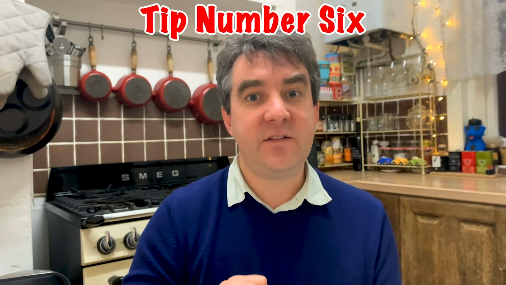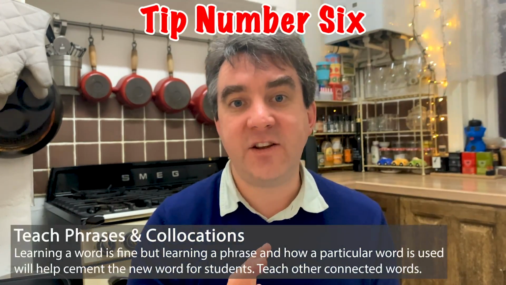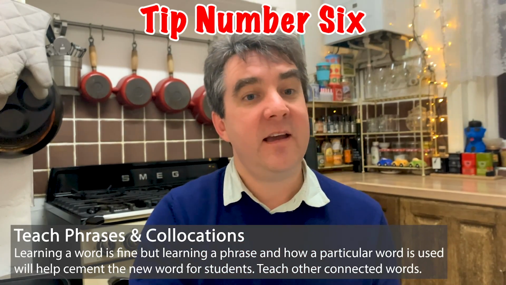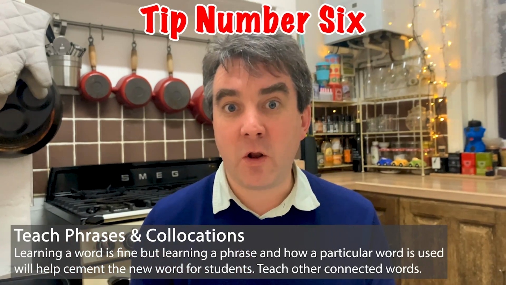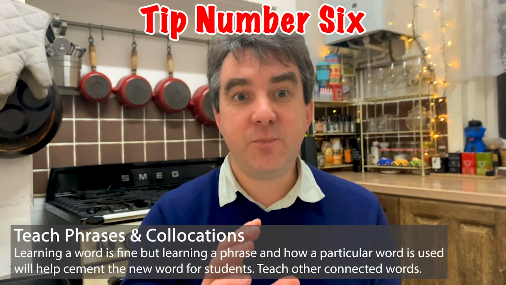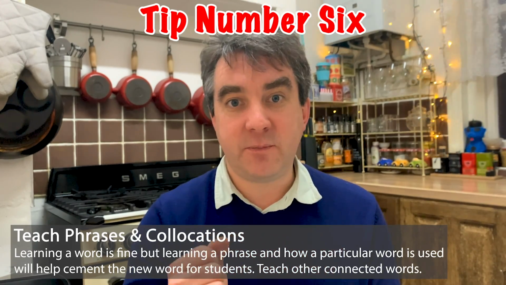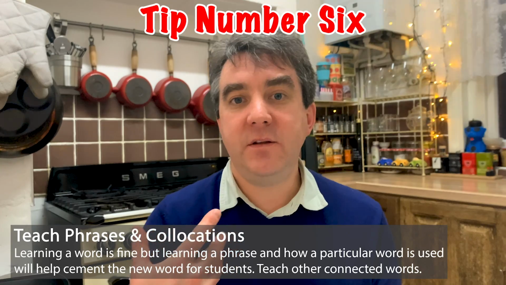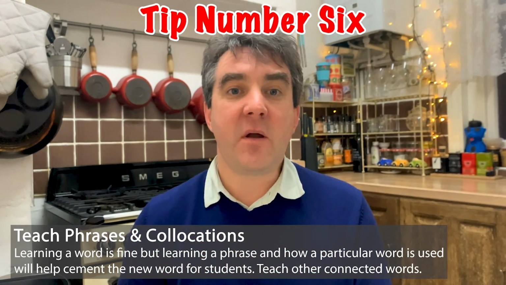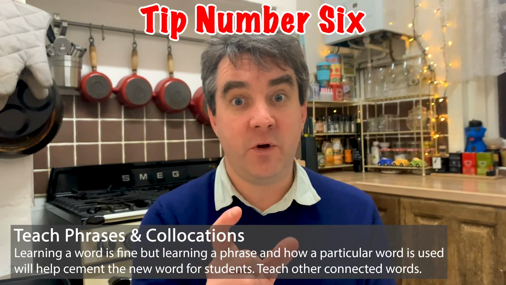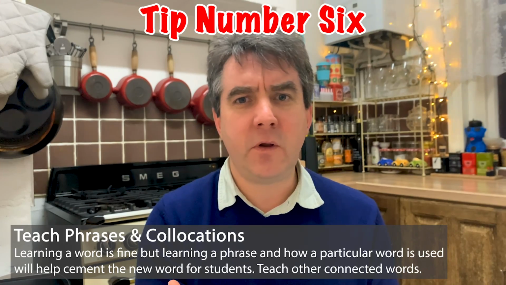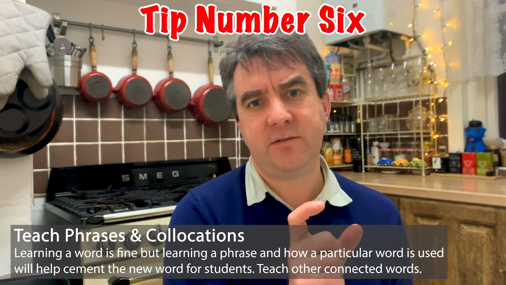Tip number 6 is to teach phrases and collocations. The final aspect that I focus on with regards to teaching is getting students to be aware of natural collocations with language and being able to use them effectively. If you're teaching words such as meeting, responsibility, or promise, then you can teach common phrases or verbs that go with these particular nouns. So for example, you could just teach the word meeting, you could describe what it means, but then the students will not know what sort of verb will go with this noun.